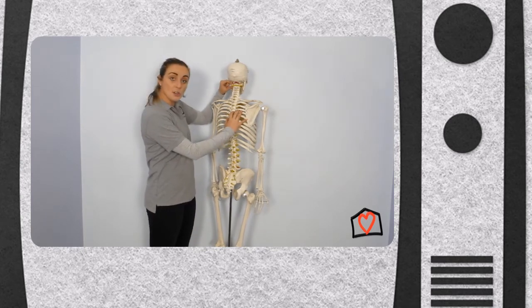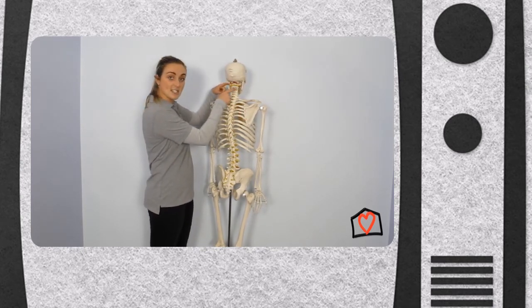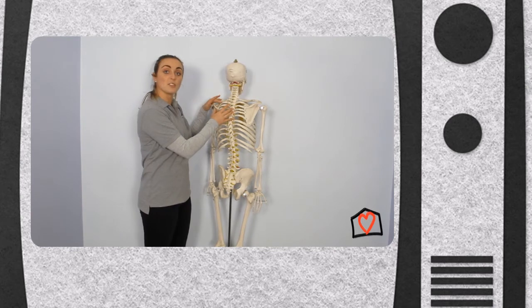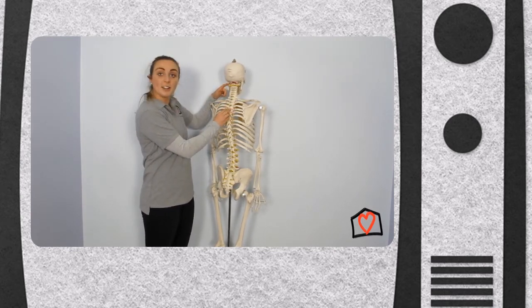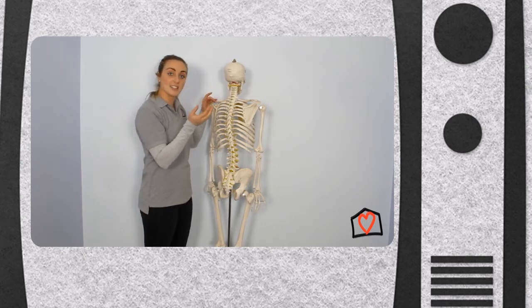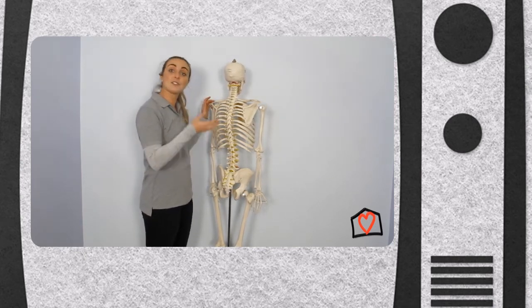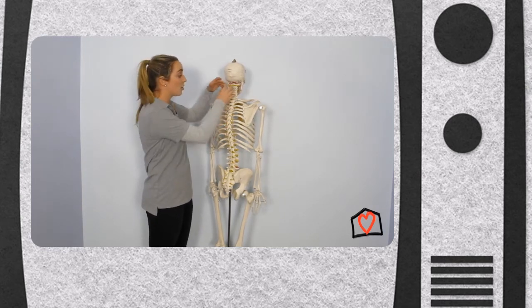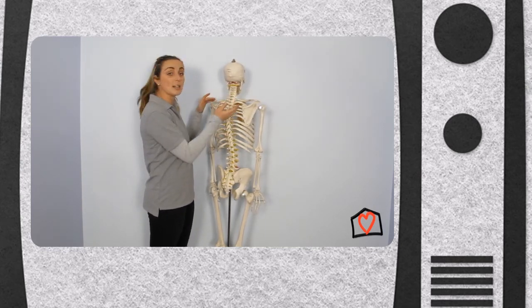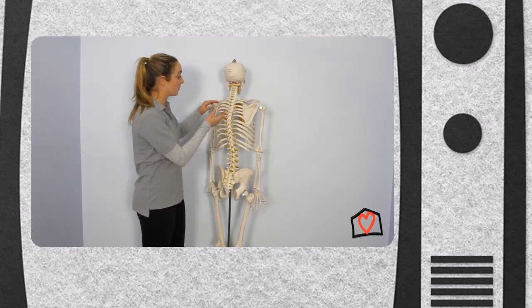Now the top 2, so what we would call C1 and C2, also are called the atlas and axis bone. Now that is because C1 is able to pivot around C2, and it allows you to pivot your head and turn your head, so there's much more movement at C1 and C2 than the rest of the vertebrae. So that's a really, really important adaptation.